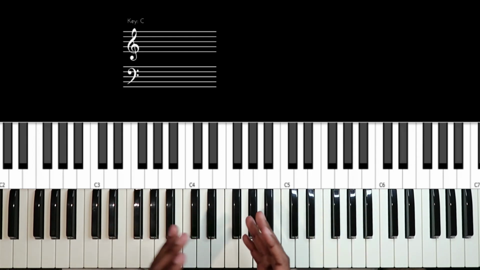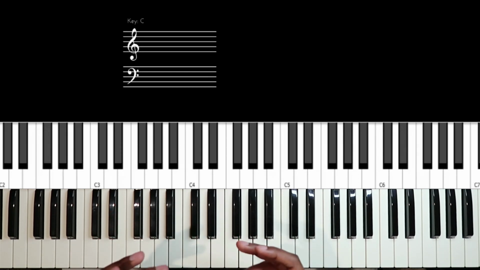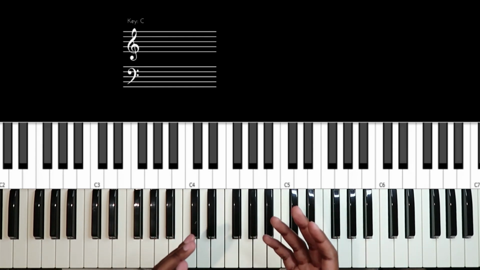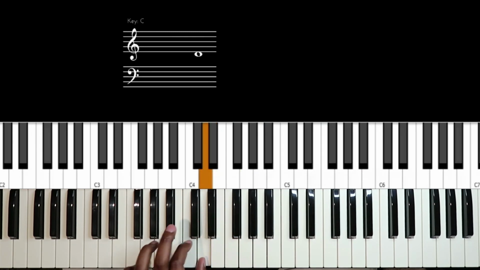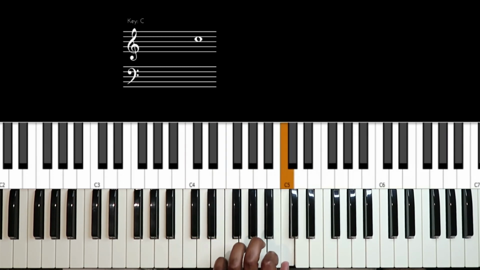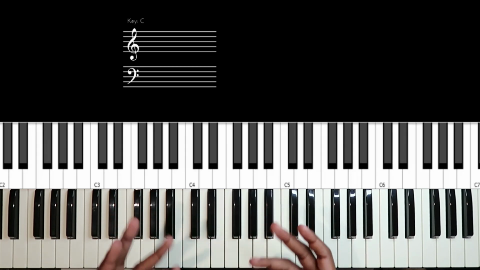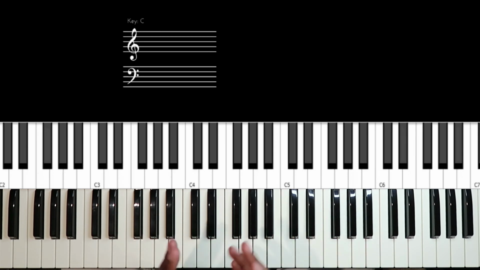Now let's talk about your minor scale. Your minor scale is going to sound different to your major scale, mainly because your minor scale sounds more sad, more gloomy, while your major scale may sound more happy or more bright. You're going to find that many of the songs you want to learn are going to be in minor keys. So it is important to know your minor scale.